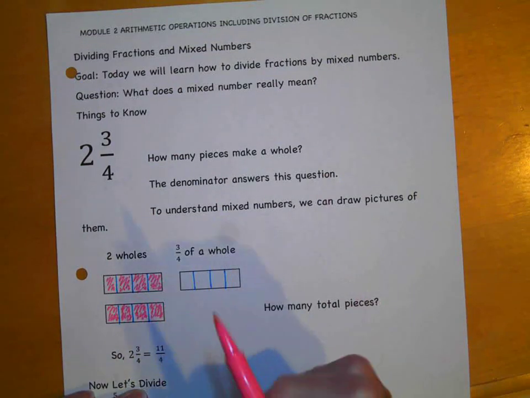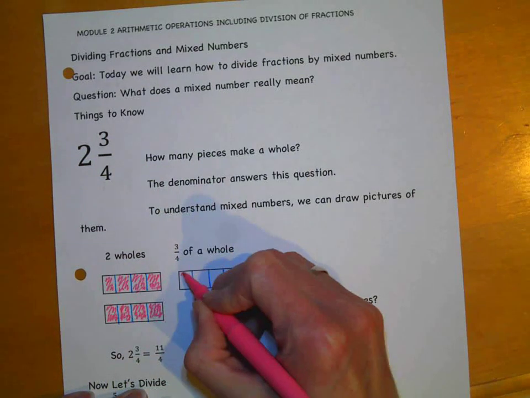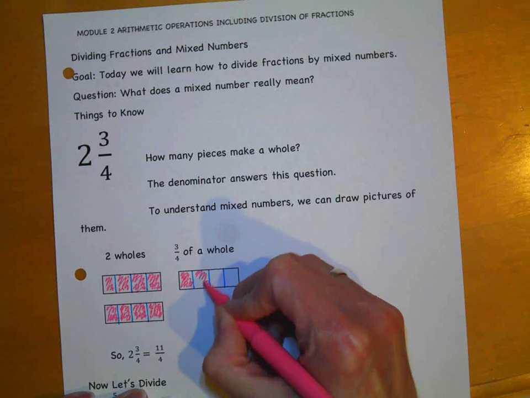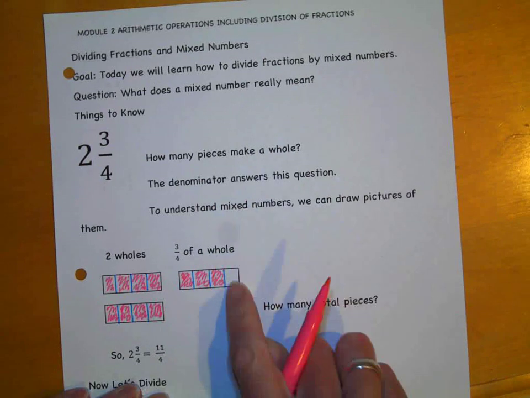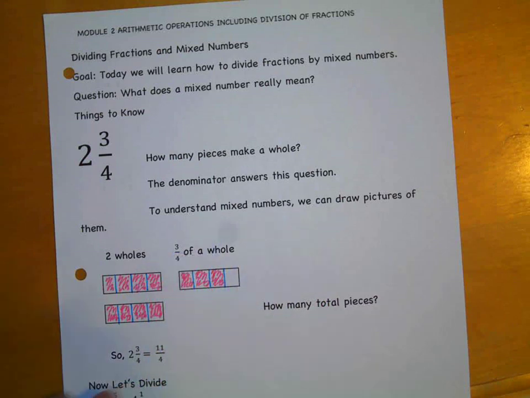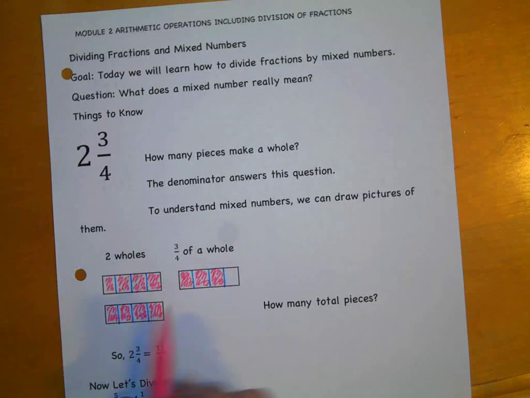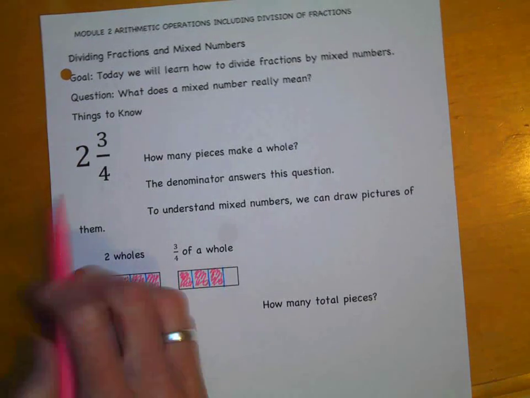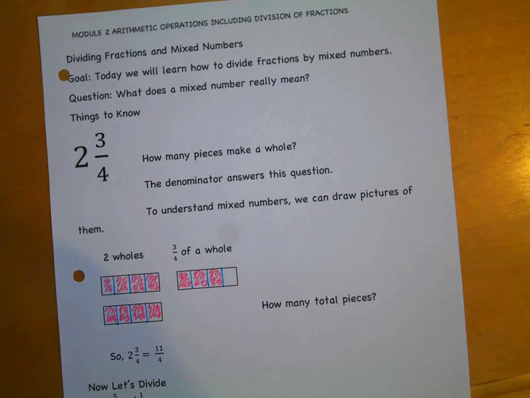Now, 3/4, however, not all of them are available. Only 3 out of the 4 are available. So we can color in this one, we can color in this one, and we can color in this one. We cannot, however, color in this one because it says we only have 3 out of the 4 that are available. So this is our picture of what it looks like, okay? So two wholes and 3/4 of the next whole. That's what this mixed number looks like, two wholes and 3/4 of the next one.